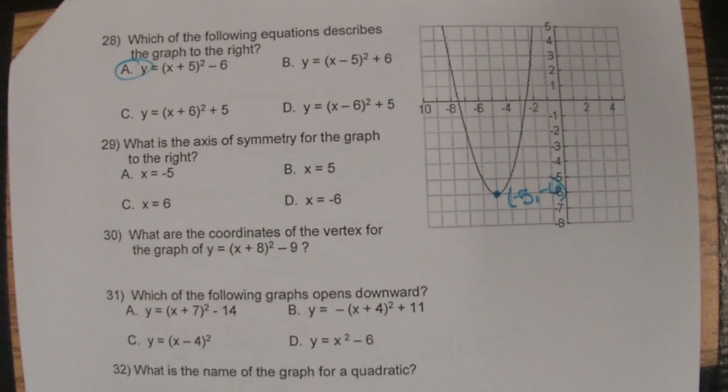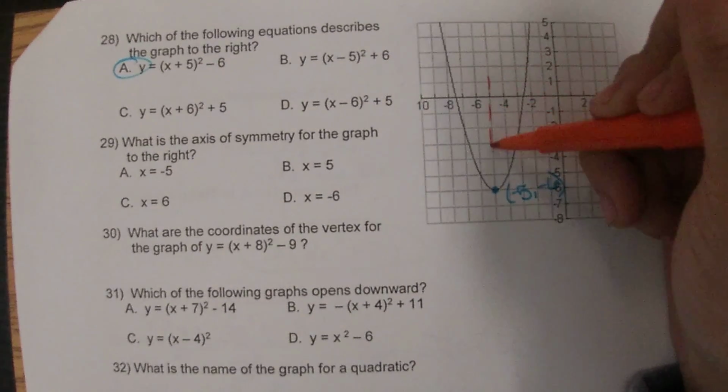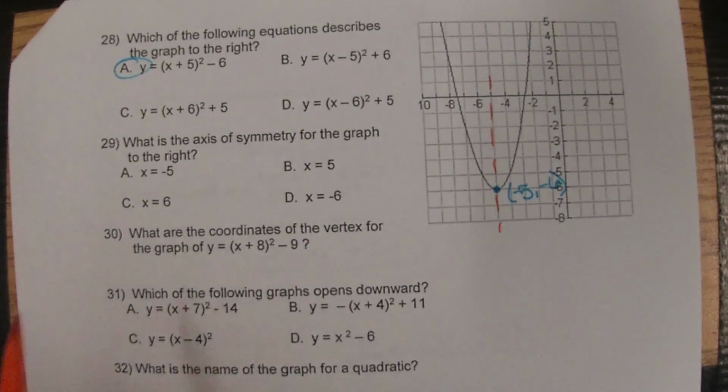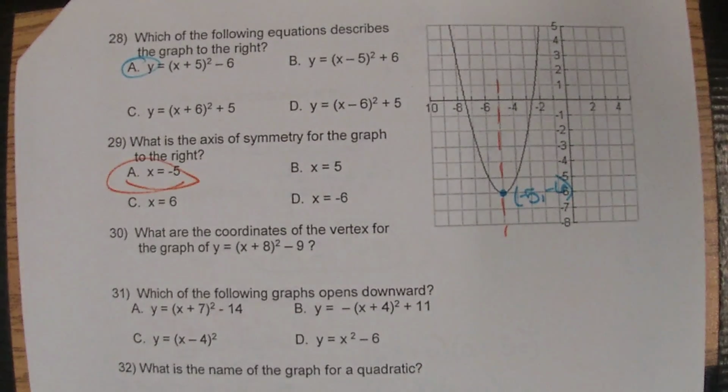29, what is the axis of symmetry for the graph at the right? That's what cuts it in half right here. So x equals -5 is our h value there. So we have A there.